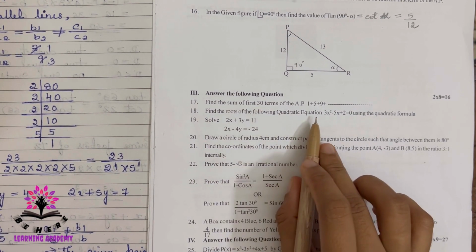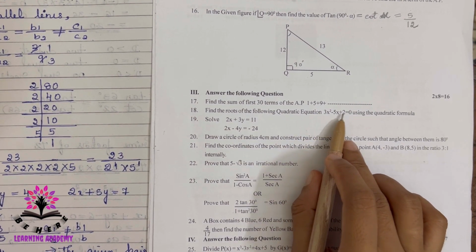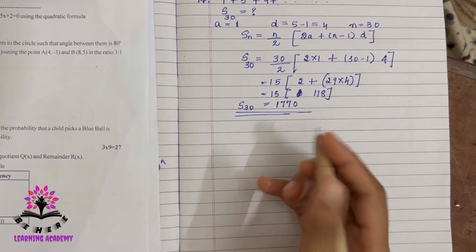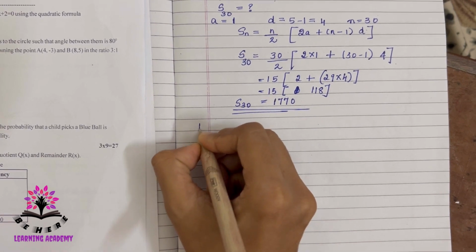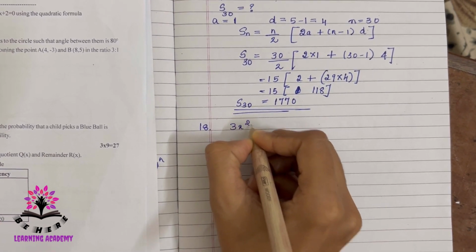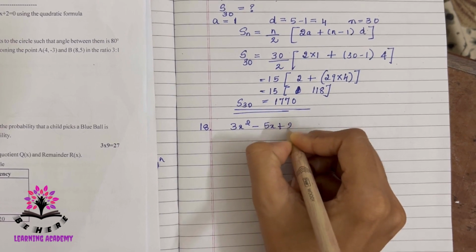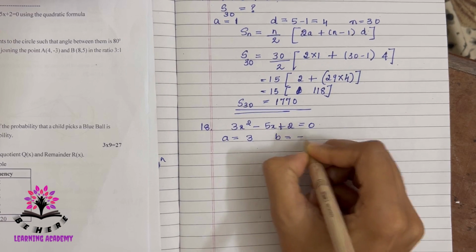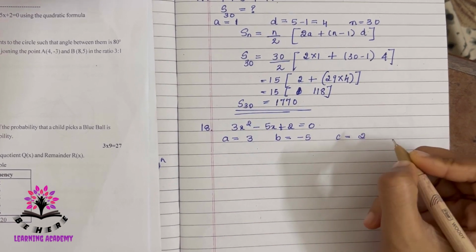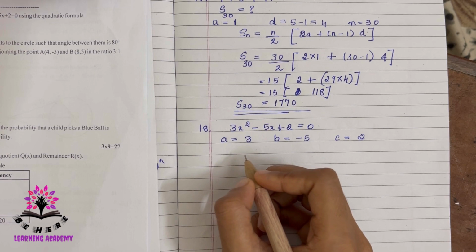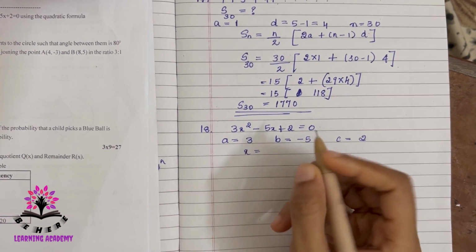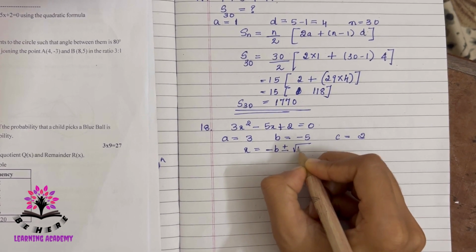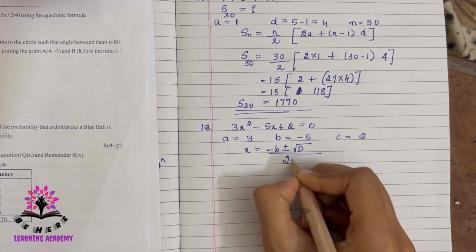Find the roots of the quadratic equation 3x square minus 5x plus 2 is equal to 0. Let us write the quadratic equation first. The quadratic equation given is 3x square minus 5x plus 2 is equal to 0. First let us write the values. A is equal to 3, B is equal to minus 5 and C is equal to 2. Then we'll write the formula of it. We know that the formula is minus B plus or minus square root of D divided by 2A.